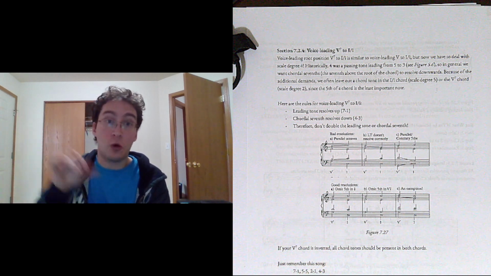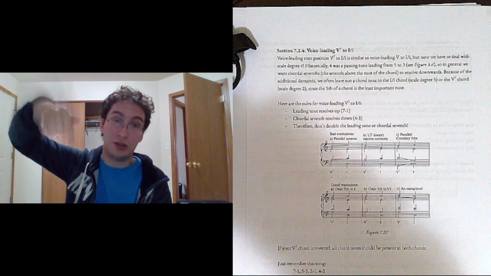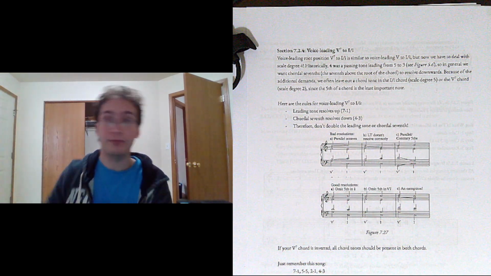So in general, we want our chordal 7ths, 5-7-2-4, that's the 7th of the chord, to resolve down to 3, because it was originally a passing tone going 5 to 4 to 3. So that's why it's going down.